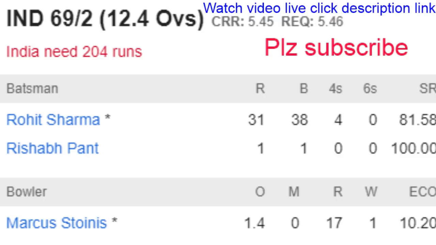Rishabh Pant, Vijay Shankar, Kedar Jadhav. And then at number 7, as early as number 7, Ravindra Jadeja. He can bat, but you don't want to rely on his abilities to win the game. You want your full-time batsmen to do the job. 2 of them, very important. Delhi boys, back in the hut. Dhawan gone. Virat Kohli gone.